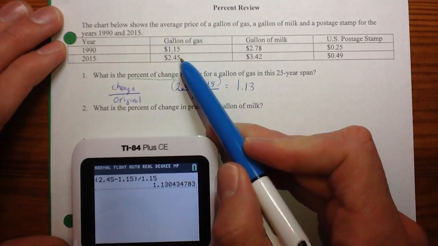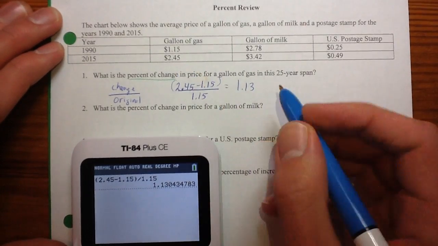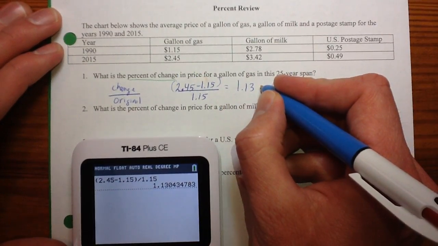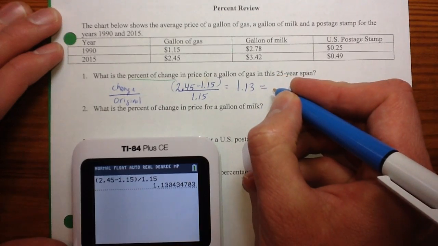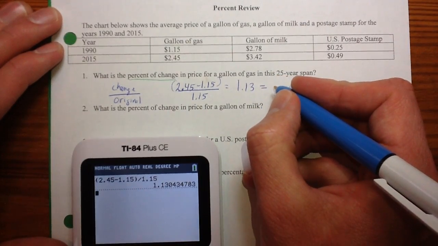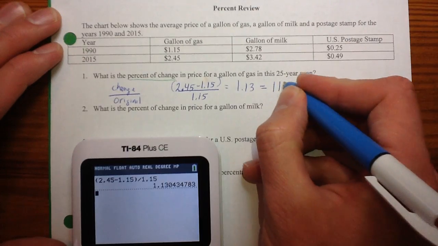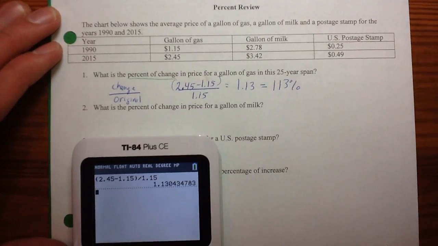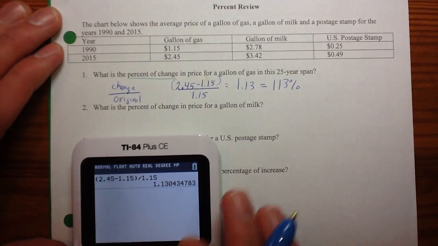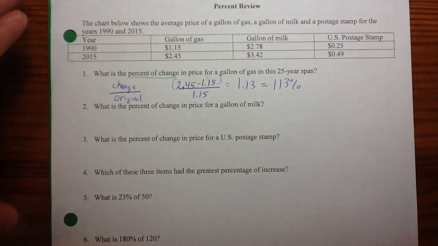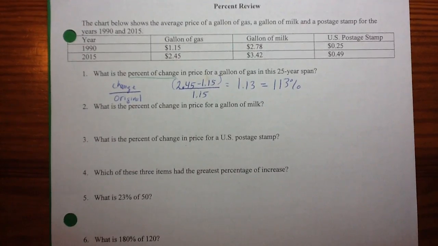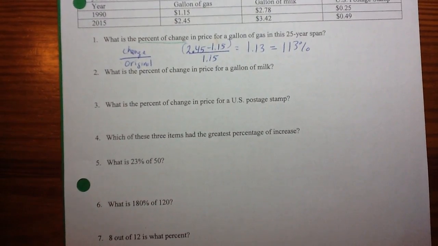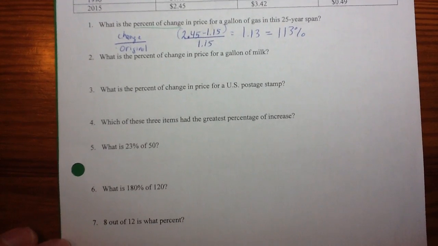So essentially, this is 1.13 times what it was, and no, I lied. That's not the right way of interpreting that. It's increased by 113%. So it added itself and then 13% more. That's the way I should have worded it. And I'm not going to go through that for the next couple. We get down to some of the word problems, though, and that's where things get a little bit wacky.